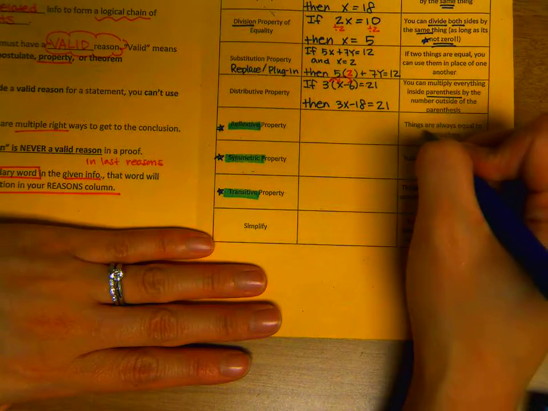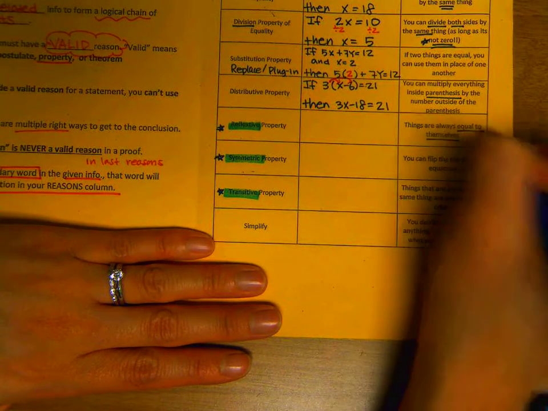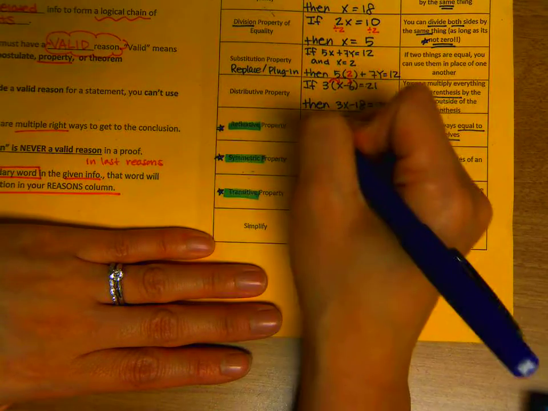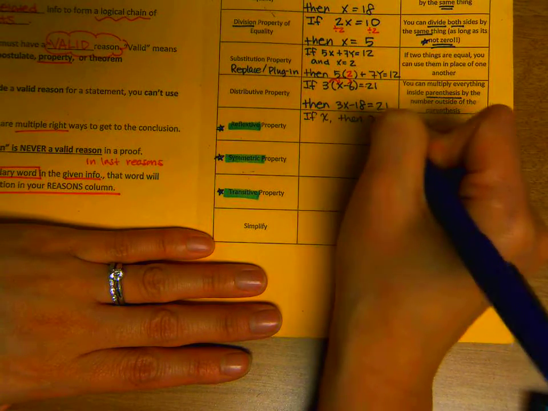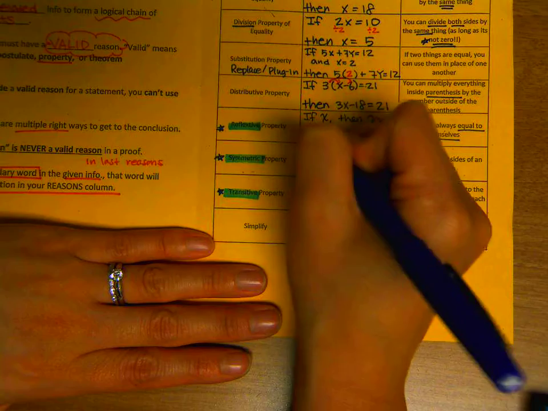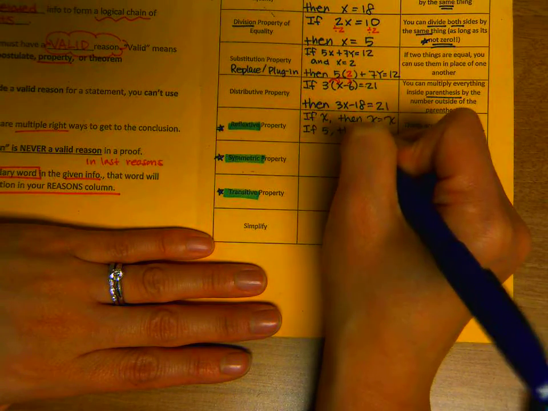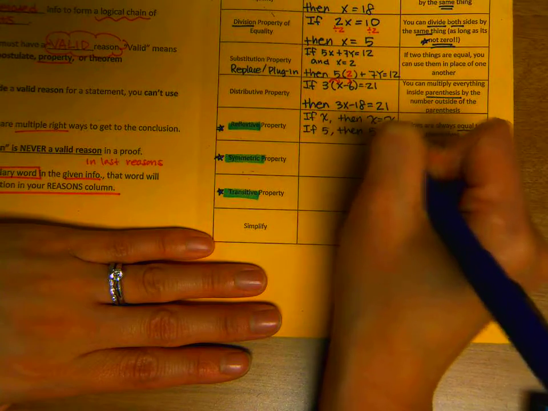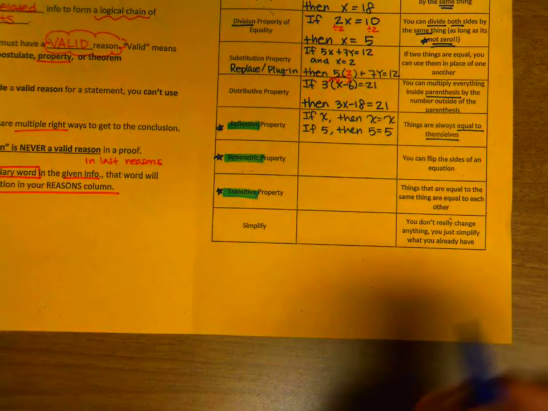When you look at the mirror yourself, same thing. Things are always equal to themselves. So for instance, x is equal to x. If 5, then 5 is equal to 5. So it's reflecting, equal to each other.